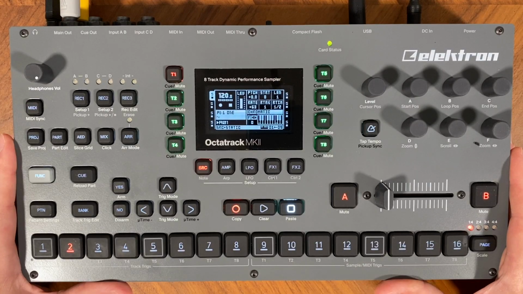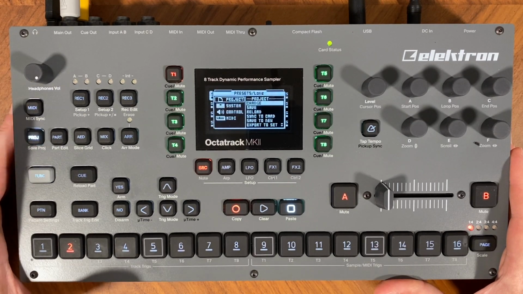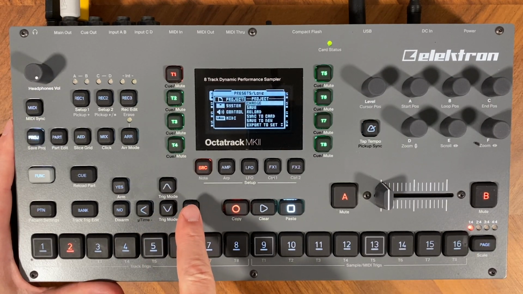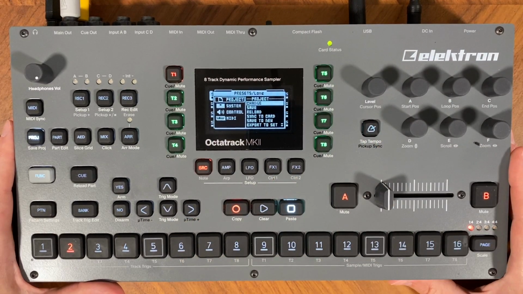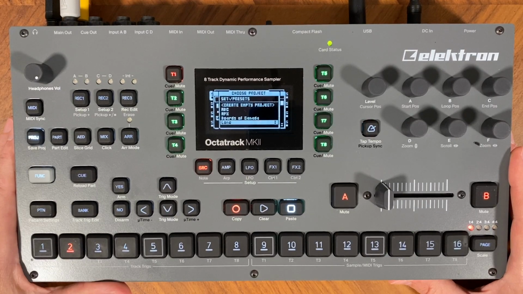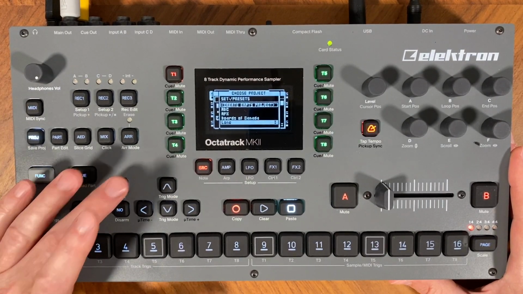Let's start by making a new project, and you'll probably do this every time you make a new song. You hit project, and you use these arrow buttons here to navigate over to the right to where it says change. Hit yes as a type of enter button. And go up to create empty project and hit yes.